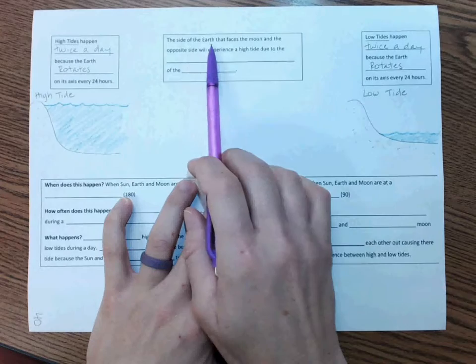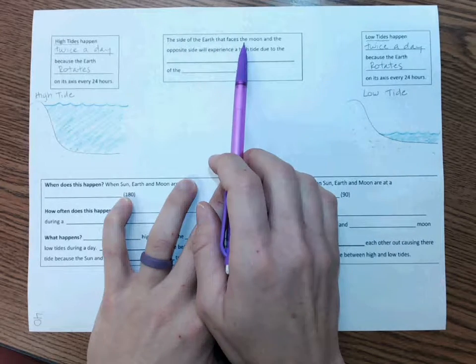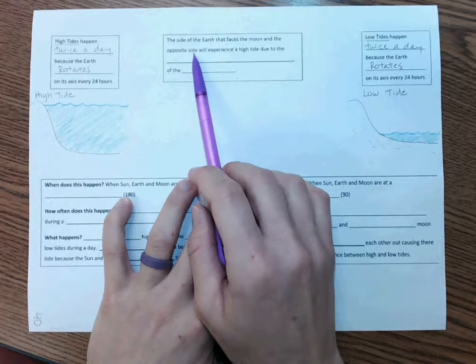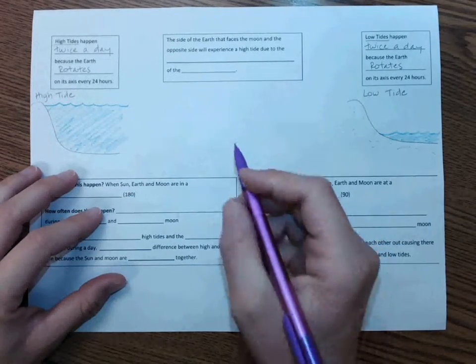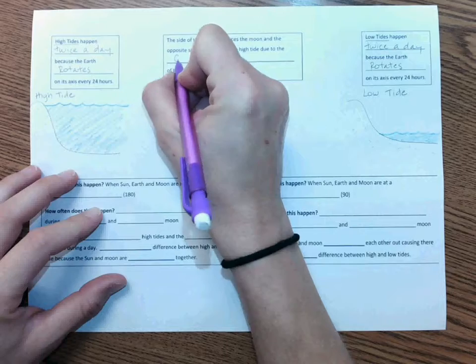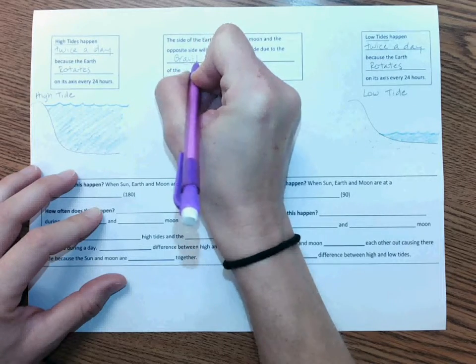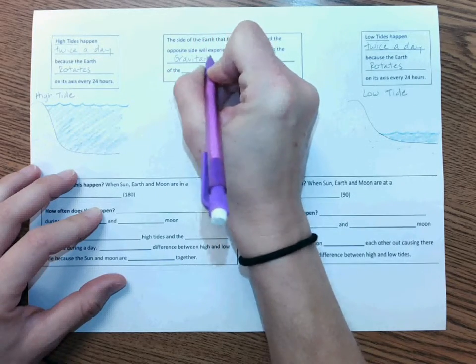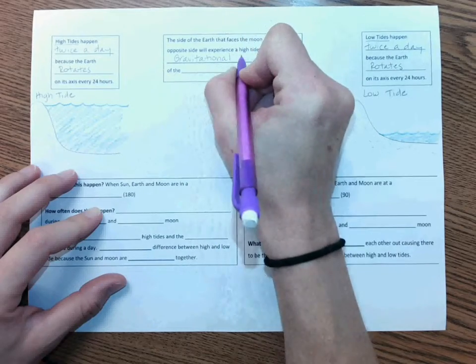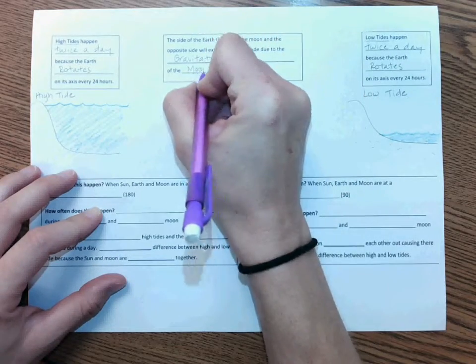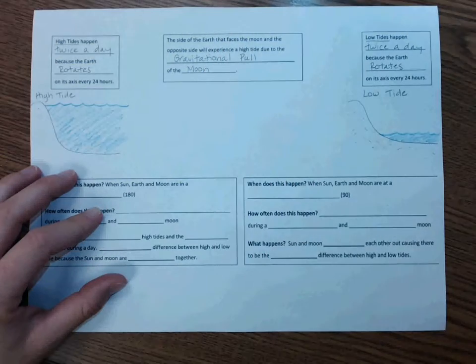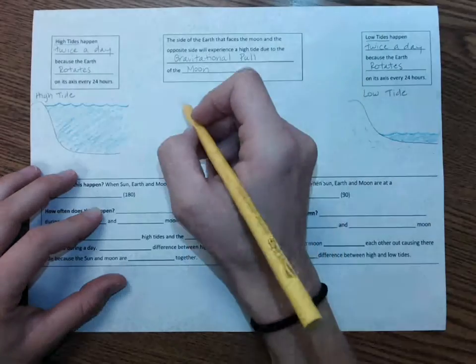The side of the earth that faces the moon and the opposite side will experience a high tide due to the gravitational pull of the moon. Okay, we're going to try to draw this in 2 dimensions, but you got to try to think of it in 3 dimensions.